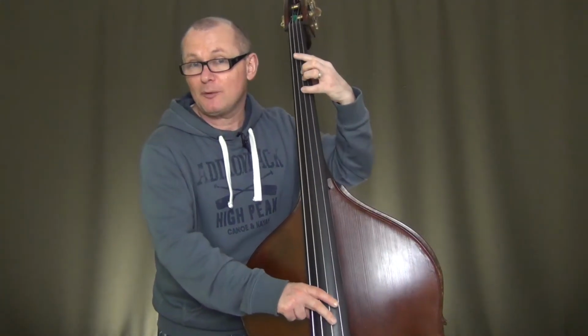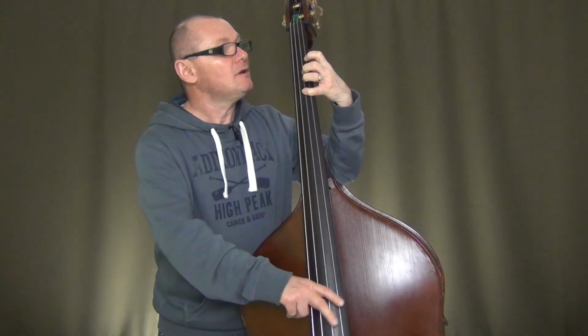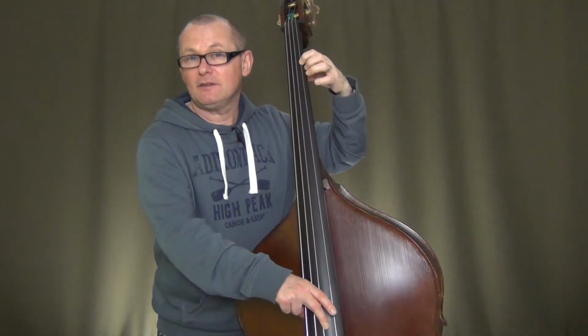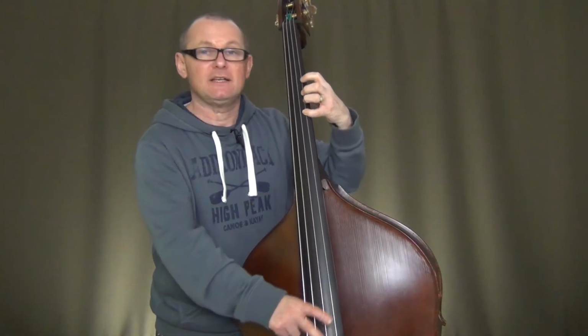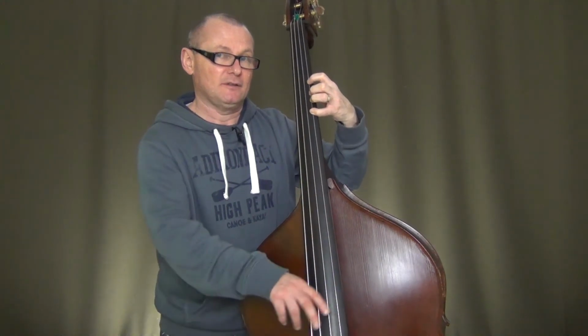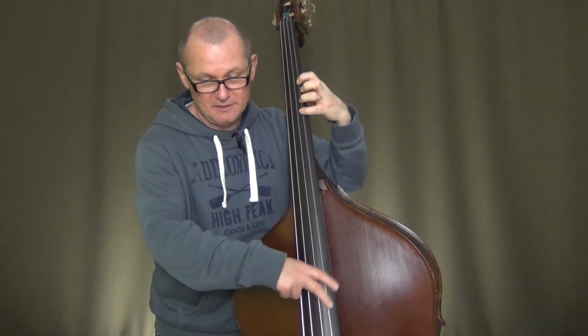The third is an F sharp. The fifth is an A. And the seventh is a C. F sharp, A, C.